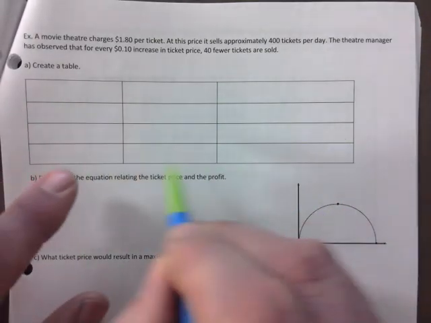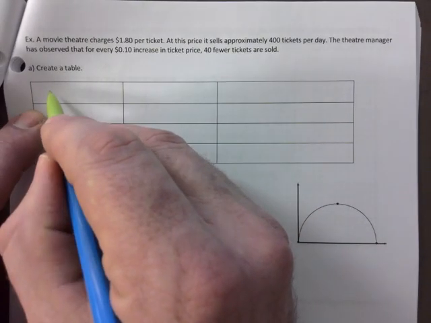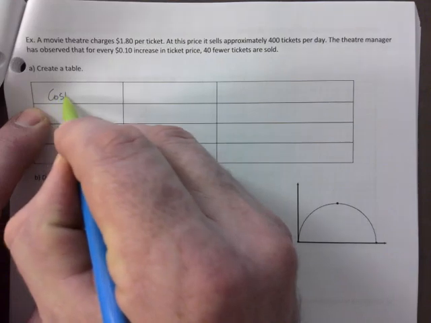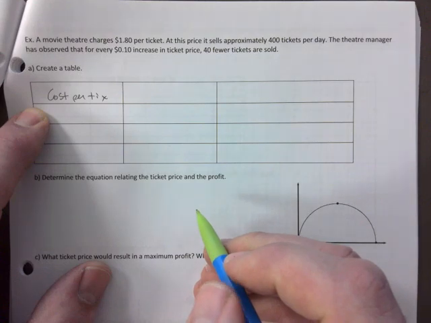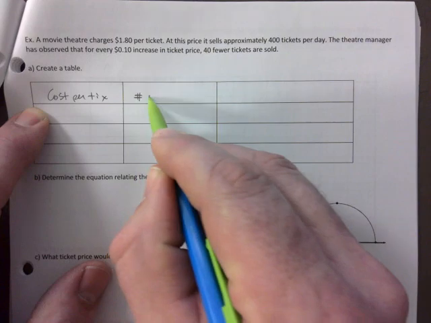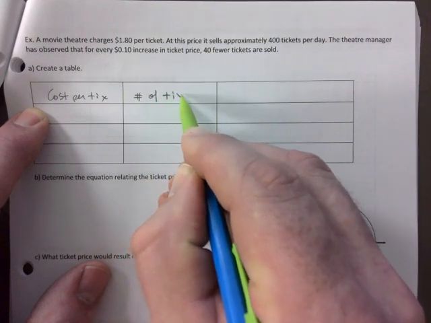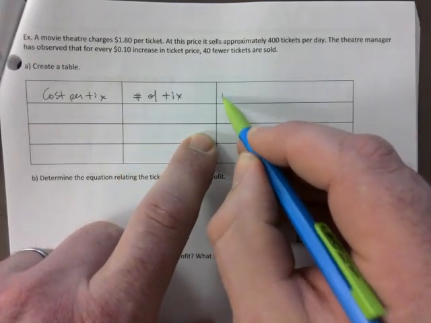So you create your table. I'm giving you this table in this case. Usually I go cost per ticket, and then this would be number of tickets. This would be your profit, right?